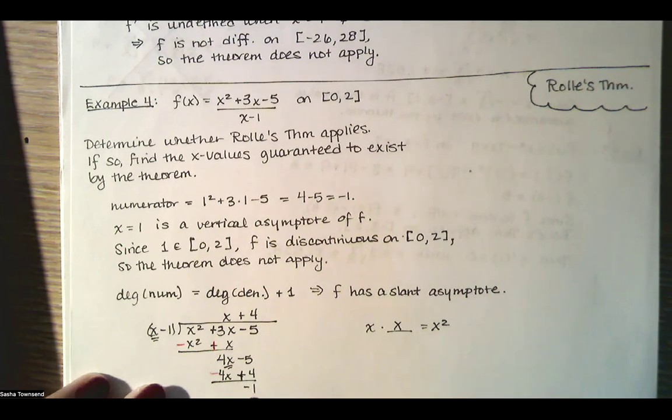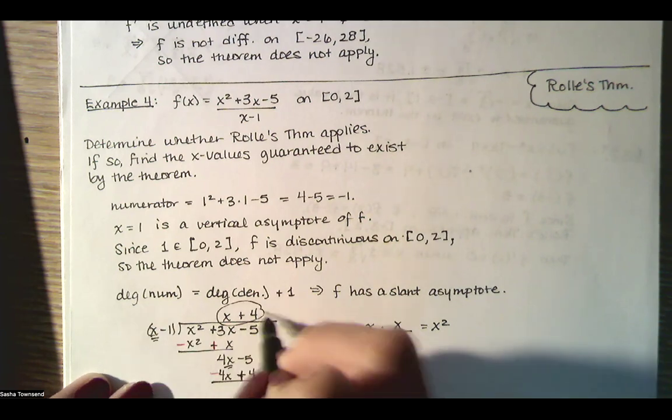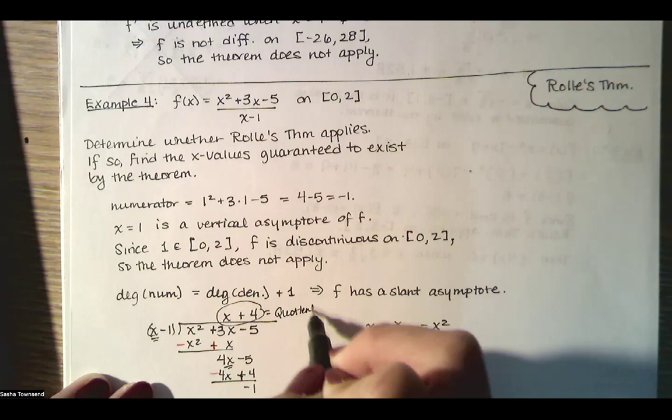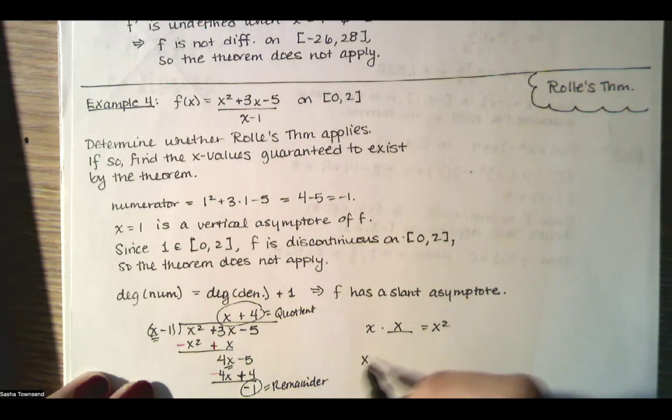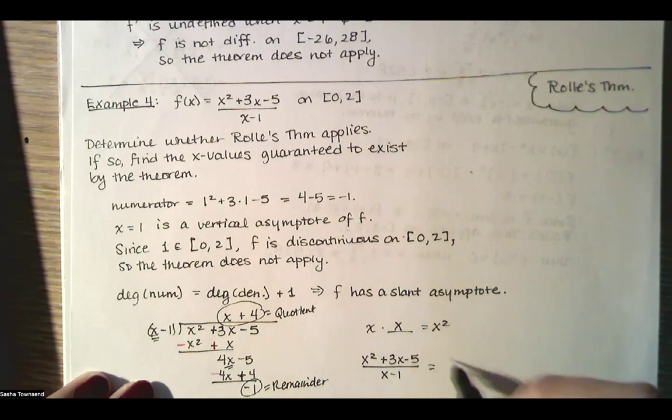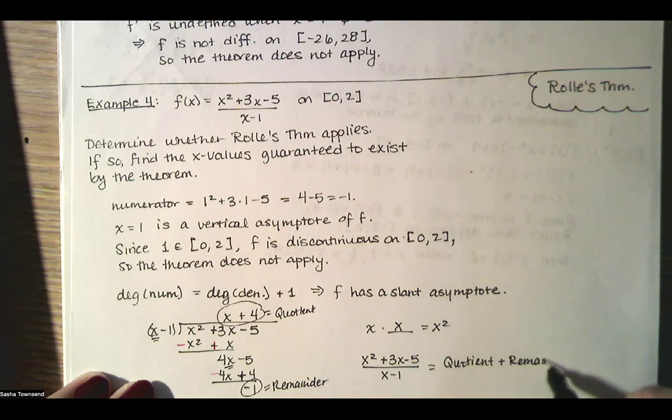Now, since the degree of -1, which is just a constant, is 0, and the degree of x minus 1 is 1, since this degree is less than this degree, then we stop. This is called the quotient of our long division problem, and this is called the remainder. So the original function, x squared plus 3x minus 5 divided by x minus 1, is equal to the quotient plus the remainder over the original divisor. In this case, that's x plus 4 minus 1 divided by x minus 1.